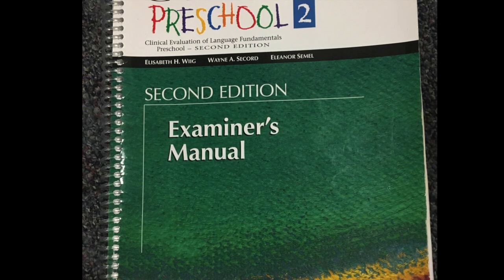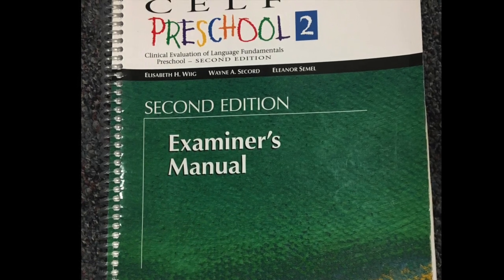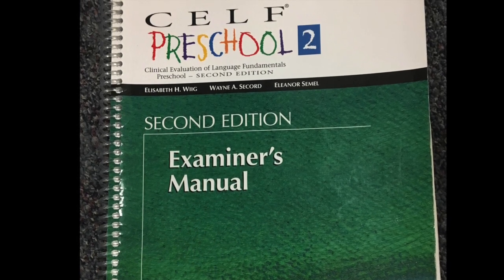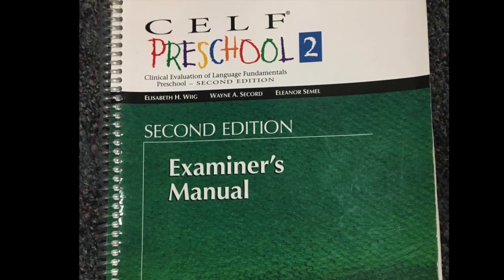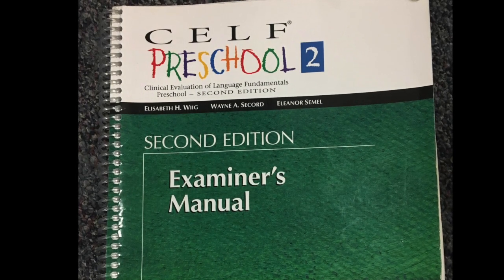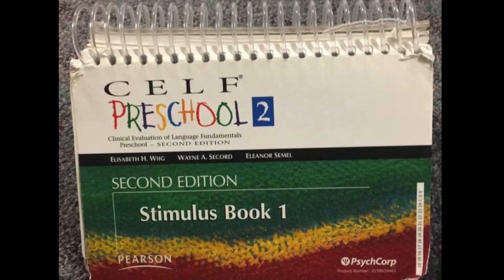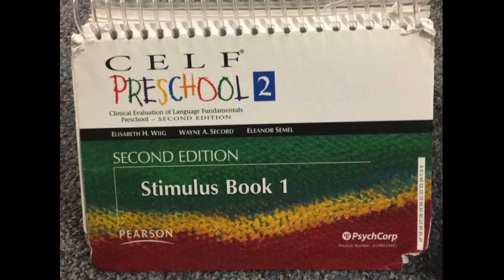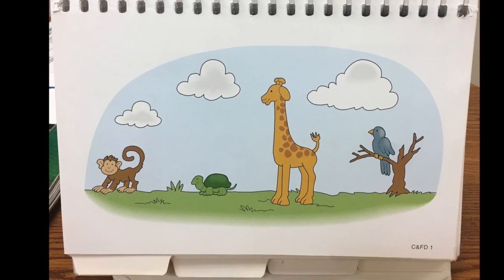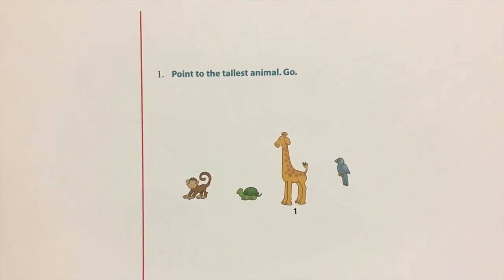The test package includes the examiner's manual, which provides information of the purpose, design, development, reliability, validity, and normative data, as well as guidelines for scoring all subtests and directions for interpreting performance. Stimulus Book 1 is a spiral-bound easel with tab dividers for each subtest. A visual stimulus faces the child while information needed to administer the test item faces the diagnostician.